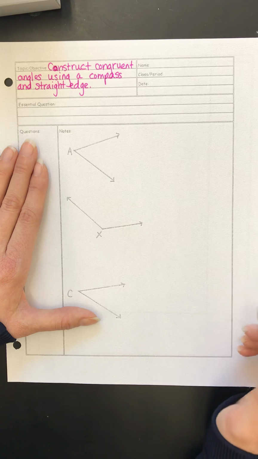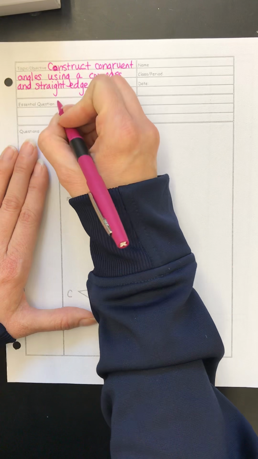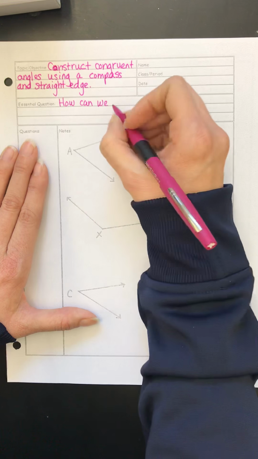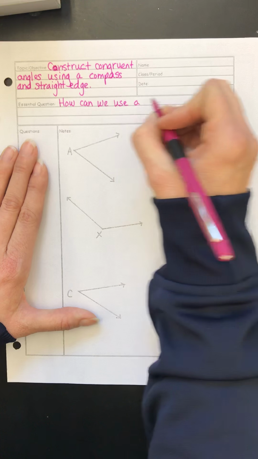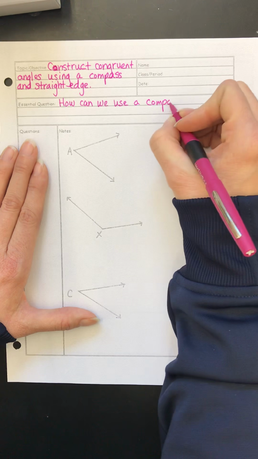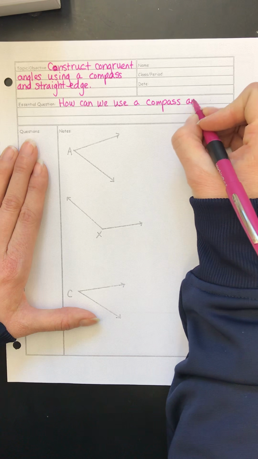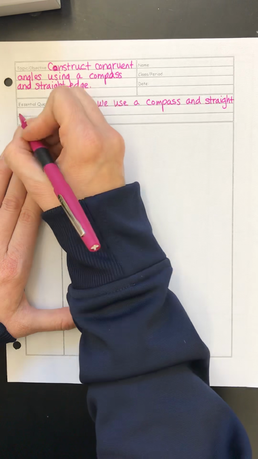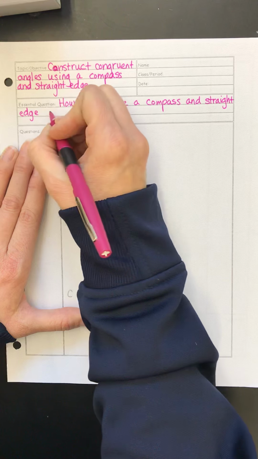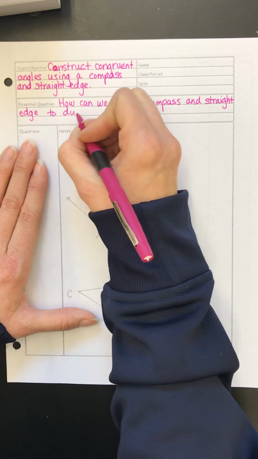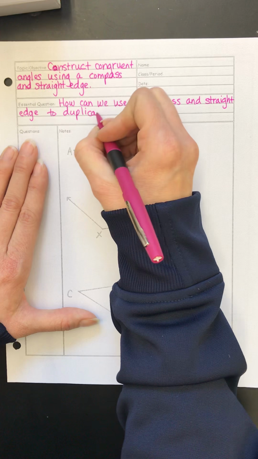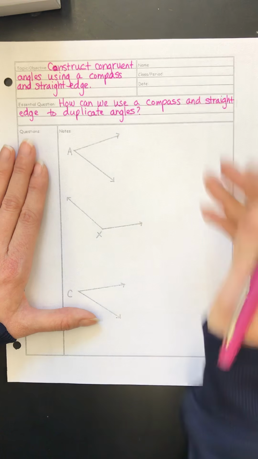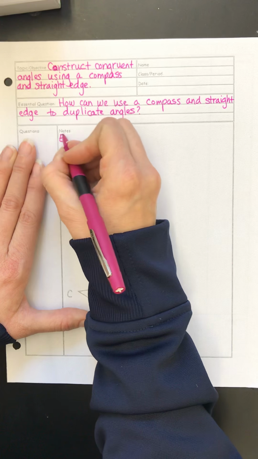So the essential question is kind of obvious, but we're going to say it anyways. How can we use a compass and straight edge to duplicate angles? Okay, so to do that, we're going to look at an example.